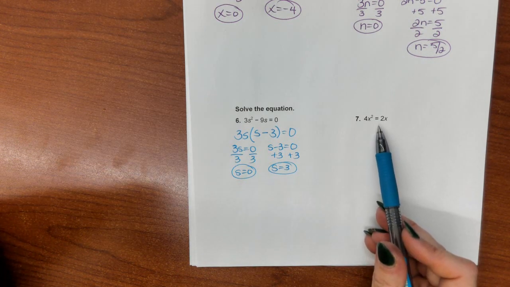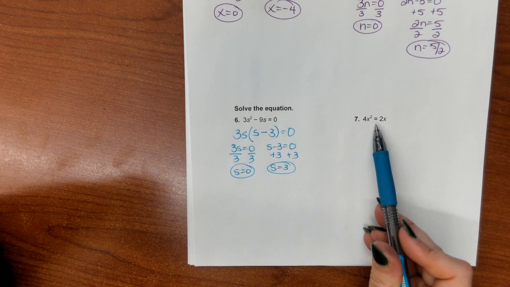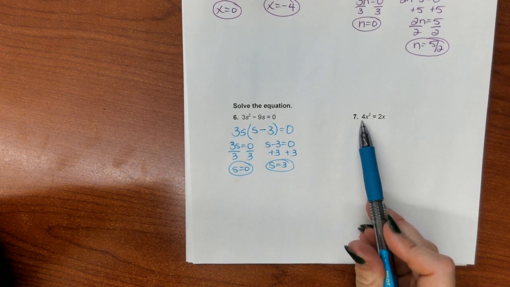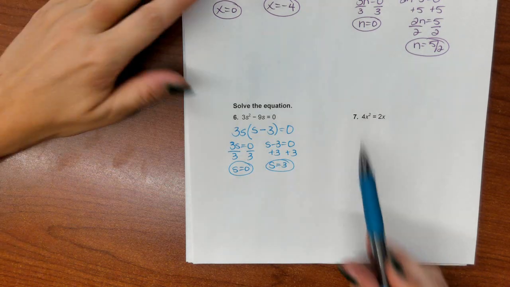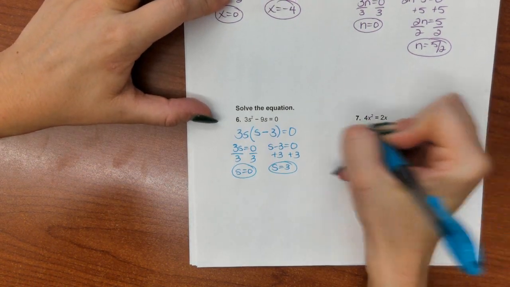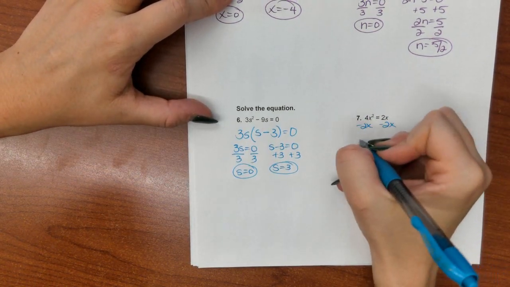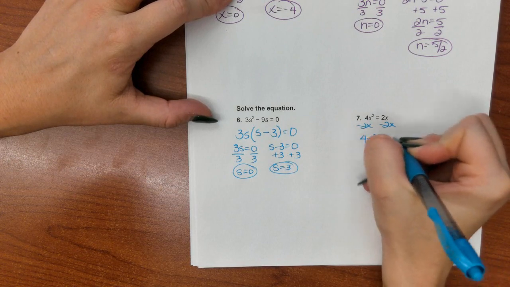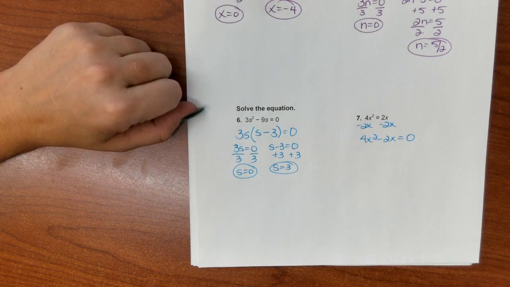For number 7, step 1, make it equal to 0. We got to do that. But our lead coefficient, in this case 4, should be positive. So to make it 0, I'm going to subtract 2x from both sides to get this.